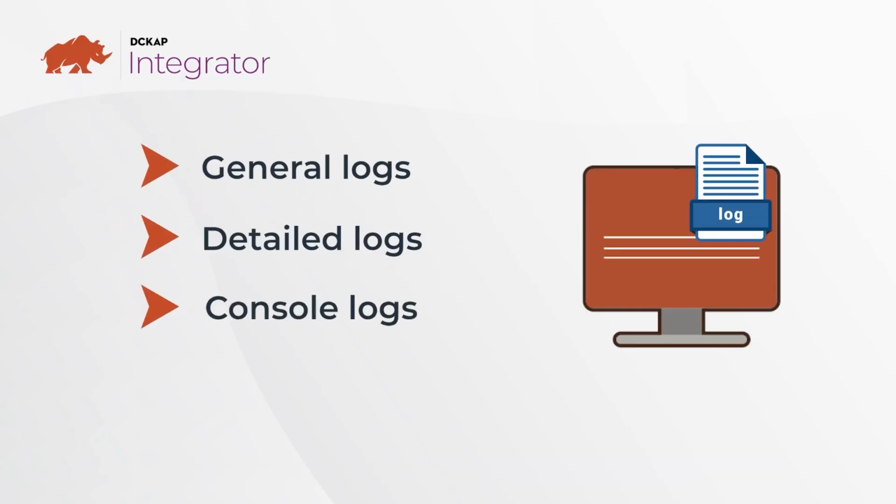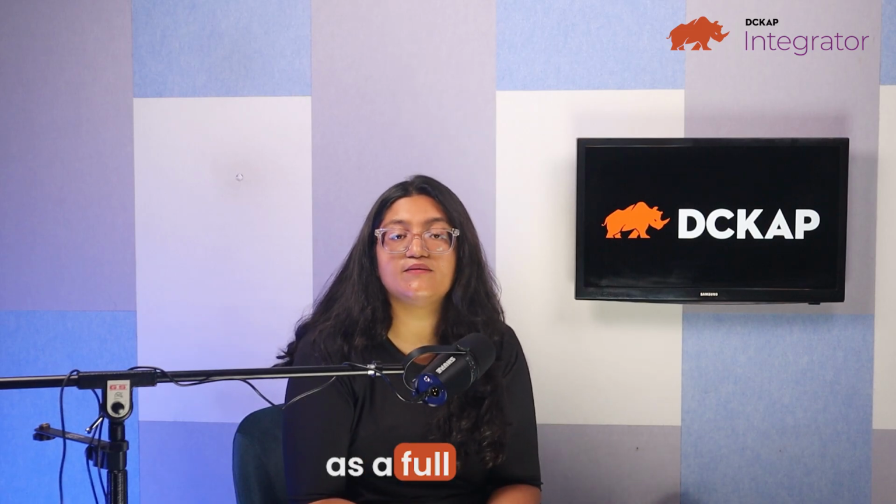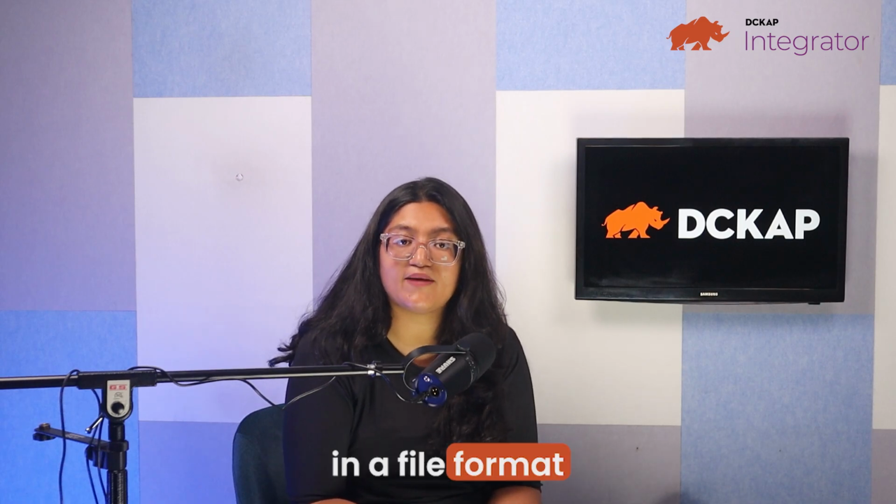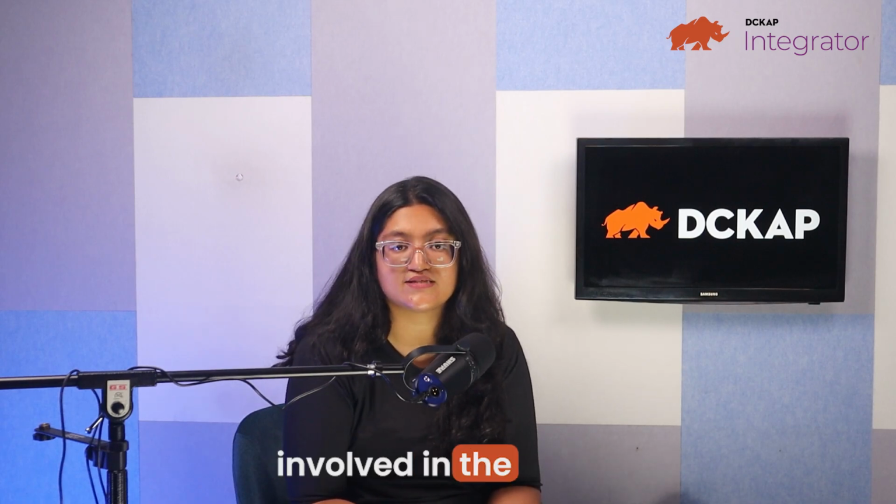And then we have the console logs. These are more technical and are super useful if you want to go really deep. Think of these as a full behind-the-scenes look at the entire sync process. It is stored in a file format and shows every step involved in the sync. This helps our support team and sometimes your technical team to debug faster.